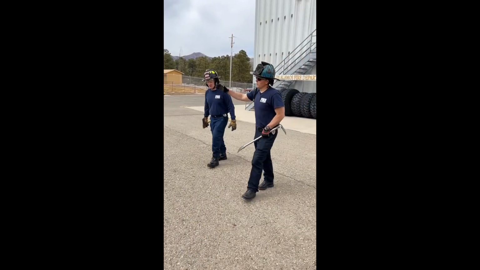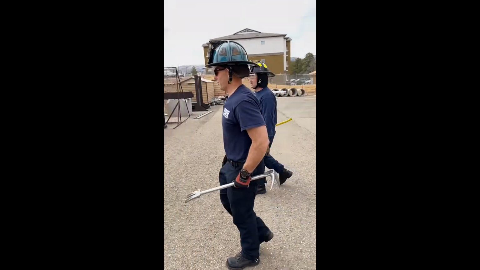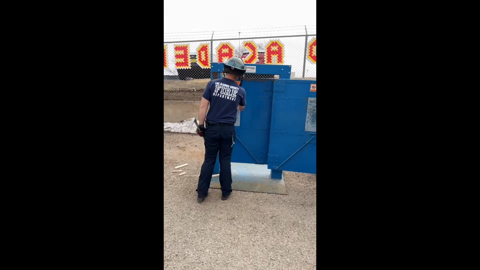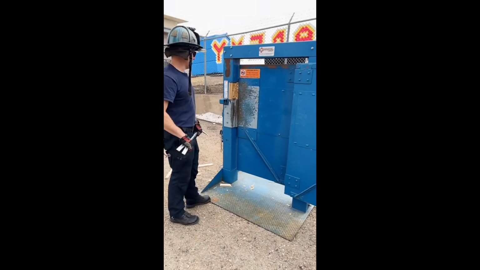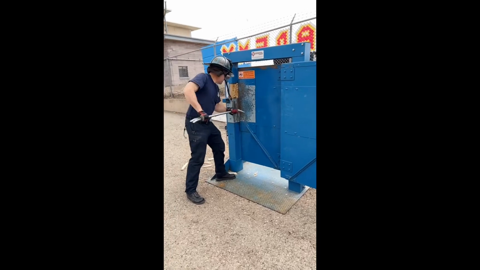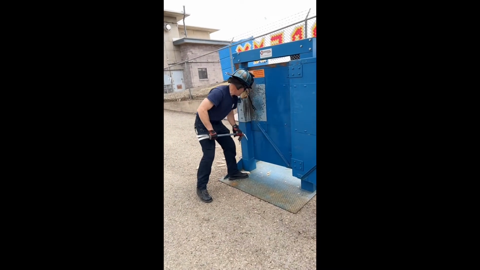All right, sizing up my building as we walk in. We don't see any life threats. We're going to continue to size up our door. We can't see the hinges, but we can see the jamb. We know it's an inward swing commercial door. We're going to try before we pry. Strike high, strike middle, strike low.